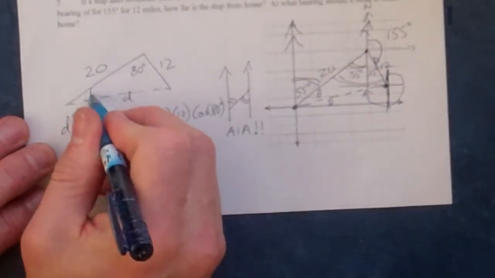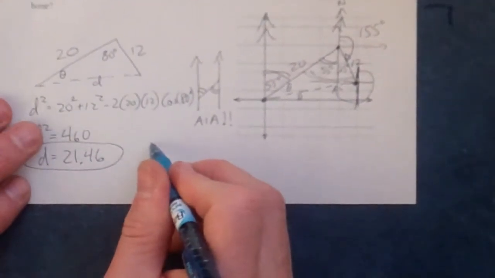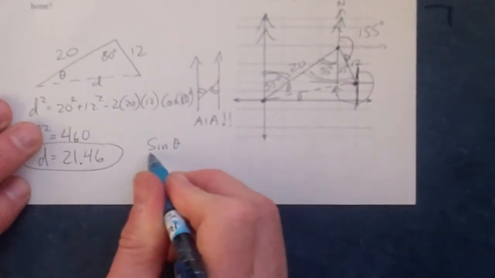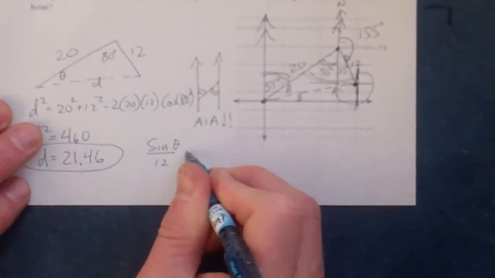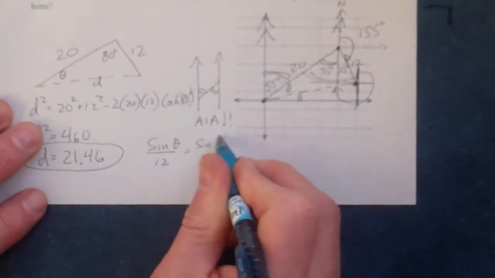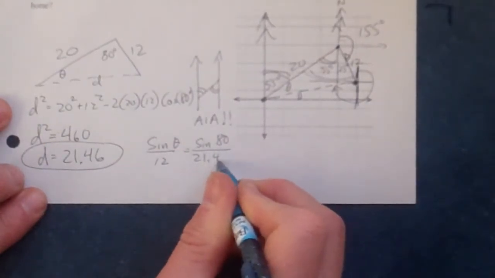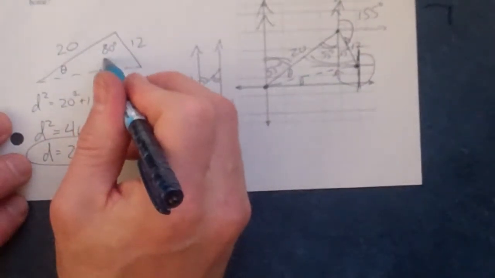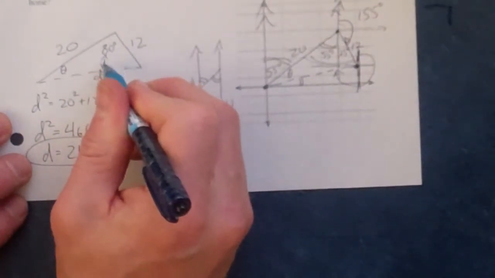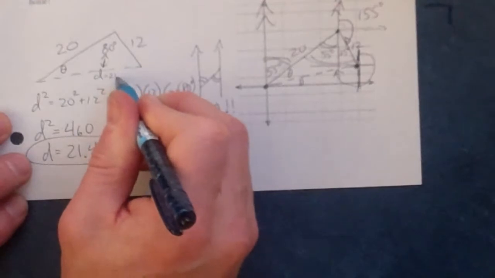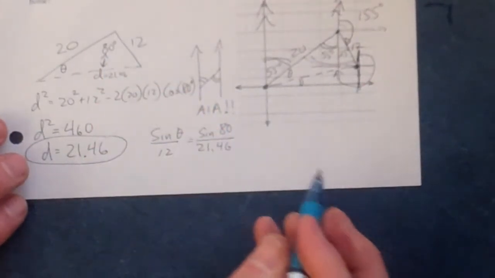So let's do that. Here's this angle theta. The sine of theta over 12 is going to be equal to the sine of 80 degrees over 21.46. Why did I choose that? Because these are the pair of things that I know. I happen to know that d equals 21.46, and it's opposite the 80.